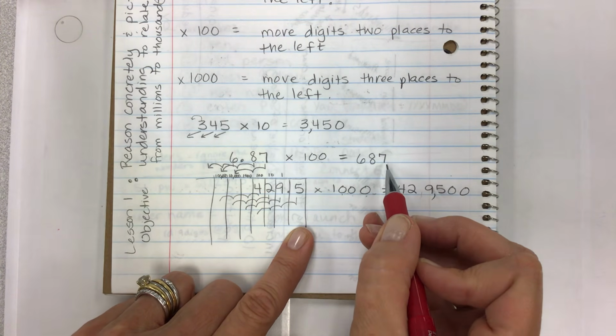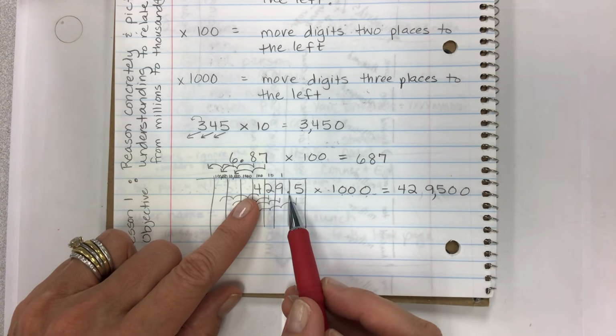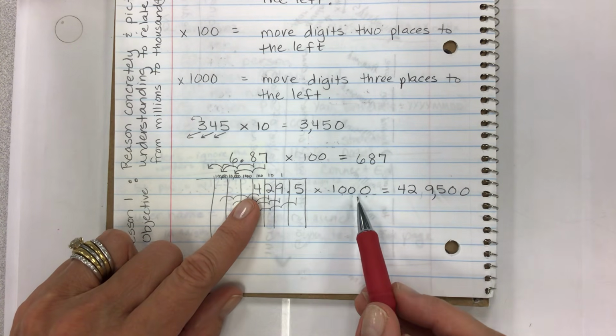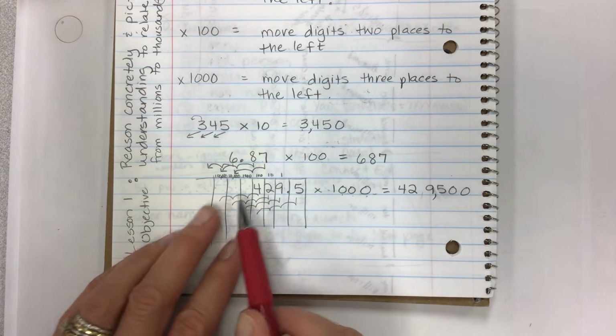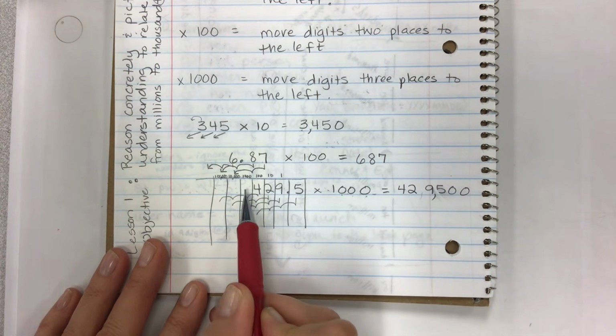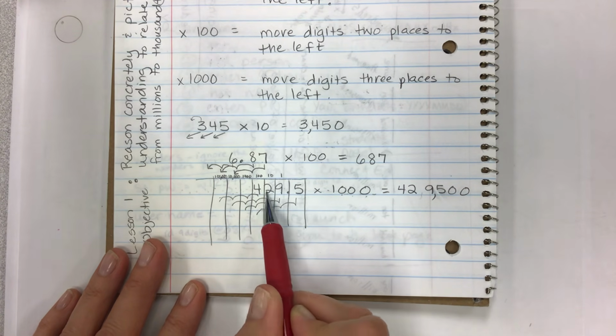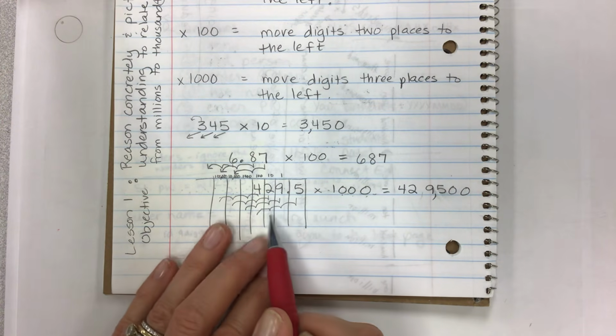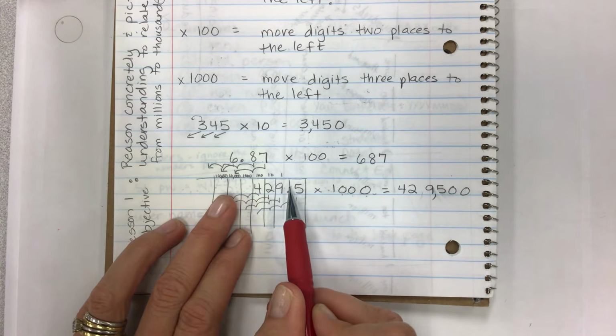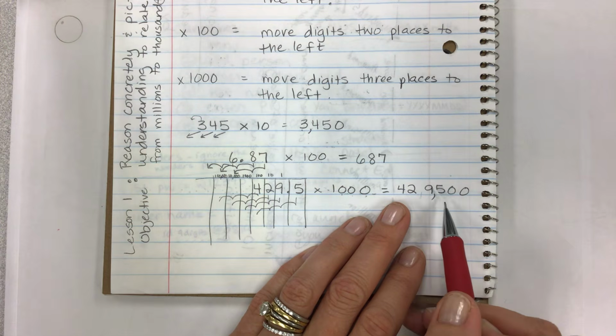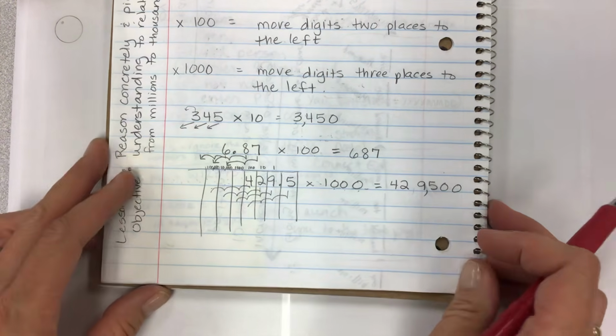If I take 429 and 5/10 times 1,000, it's going to shift 3 positions. The 4 goes 1, 2, 3. The 2 goes 1, 2, 3. The 9 goes 1, 2, 3. And the 5 goes 1, 2, 3. As you see all these little hops on the place value chart, you end up with 429,500. So those are some samples.